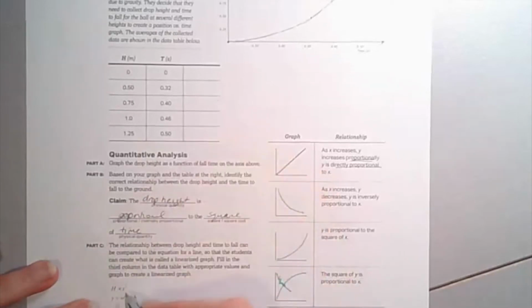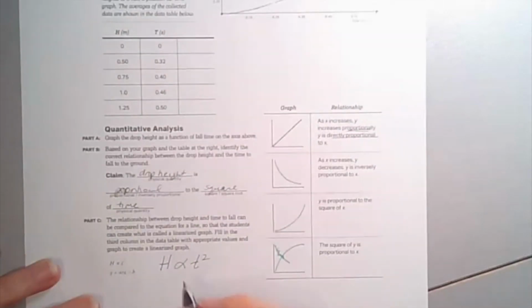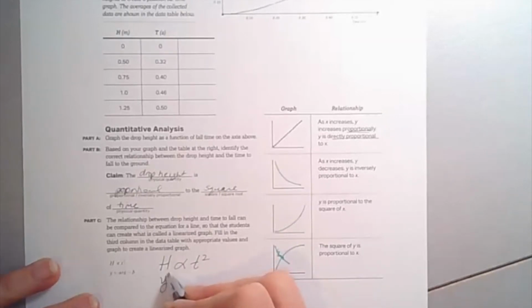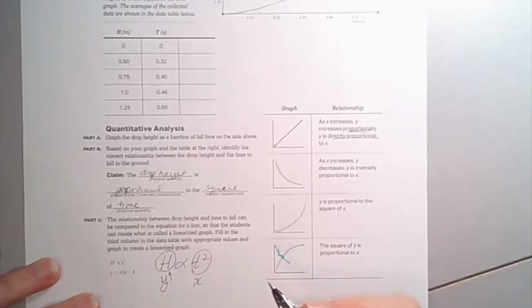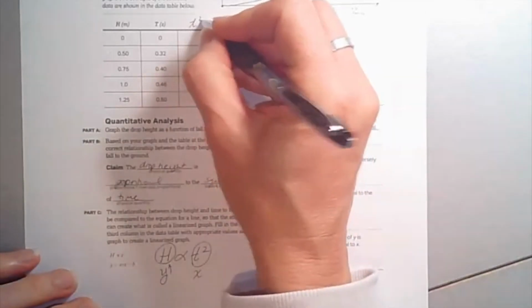What this says is height is proportional to t squared. That's what we're seeing here. If I want to make a linear graph, then I need this on the y-axis and this on the x-axis. So I need another column because I need time squared.